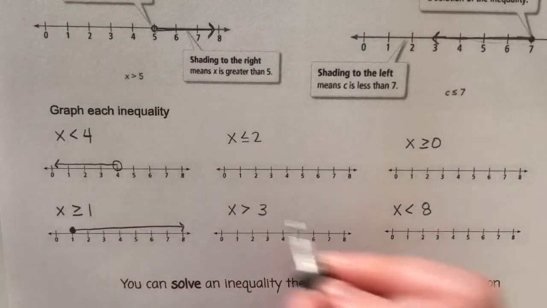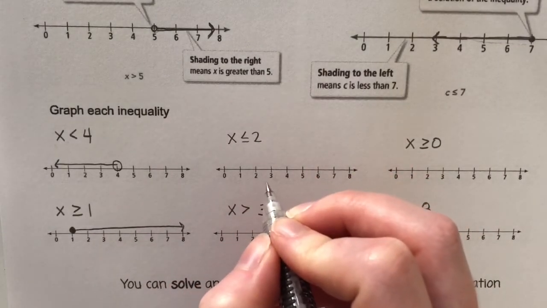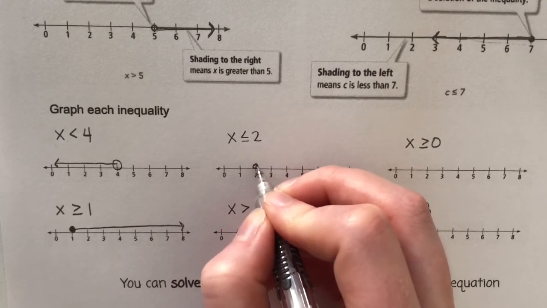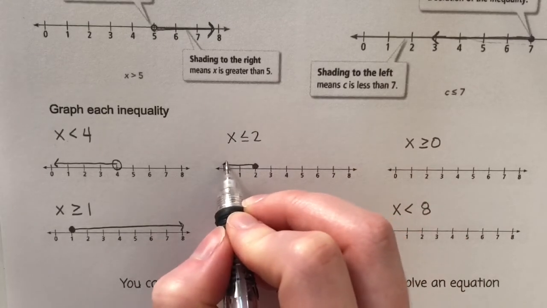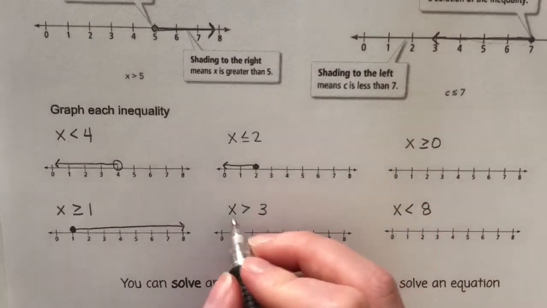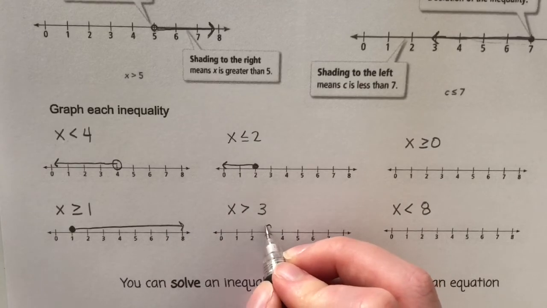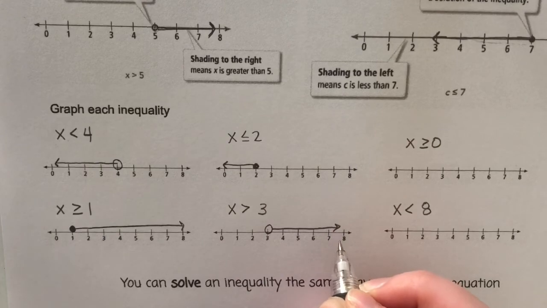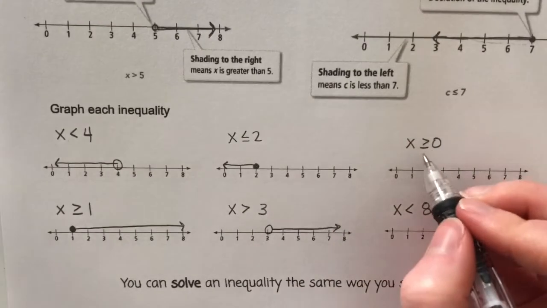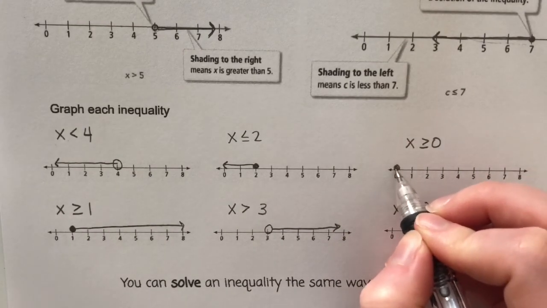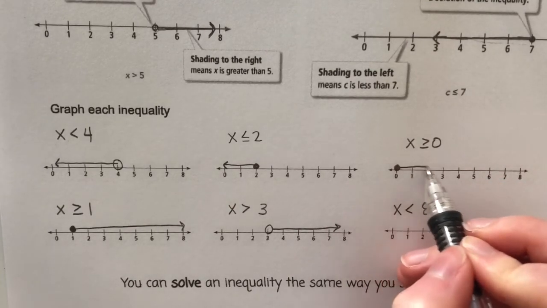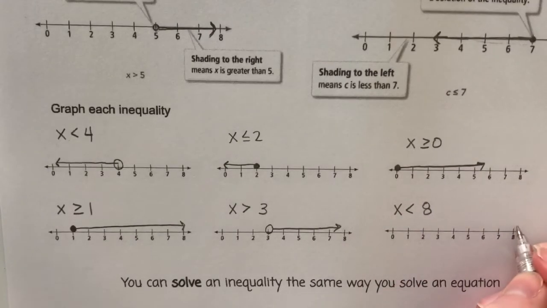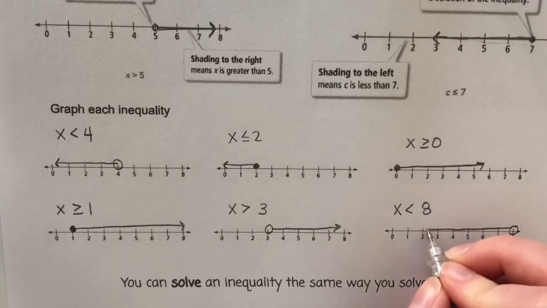Okay, I'm going to fill these in for you. Okay, x is less than or equal to 2. So closed circle, less than. Greater than 3, open circle, greater than. Or equal to 0. So closed circle, greater than. Less than, open circle, less than.